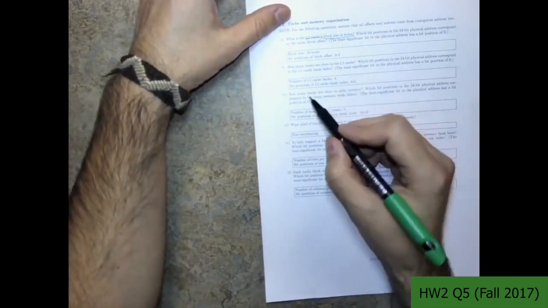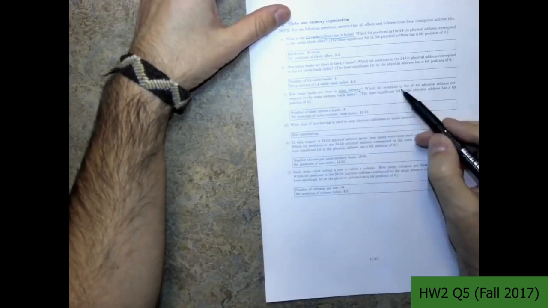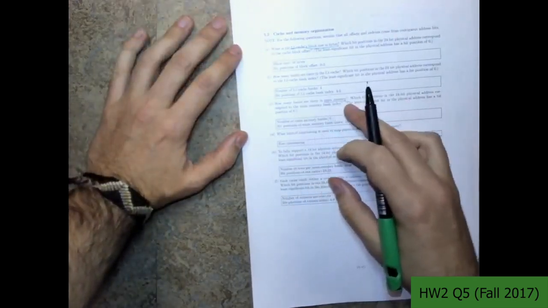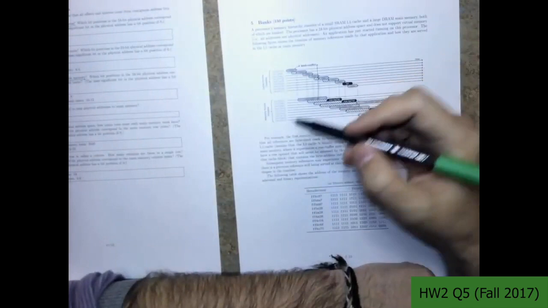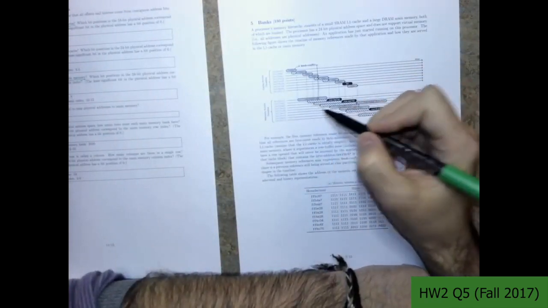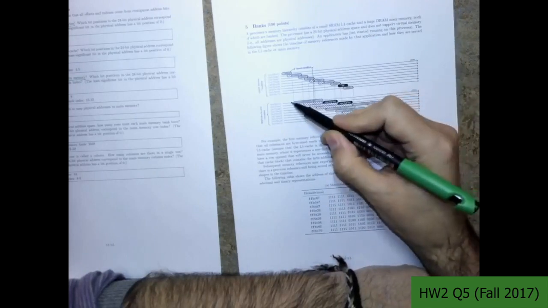So the next question is also about the banks. How many banks are there in main memory this time? Which bit positions in the 24-bit physical addresses correspond to the main memory bank index? We can do the same thing here. Now we are focusing on the memory, and we can make some observations from this figure.